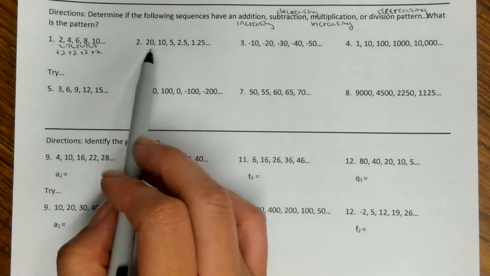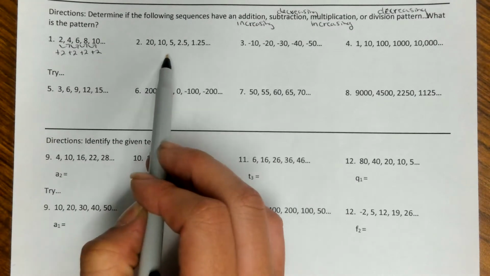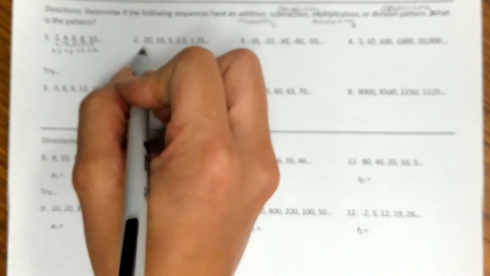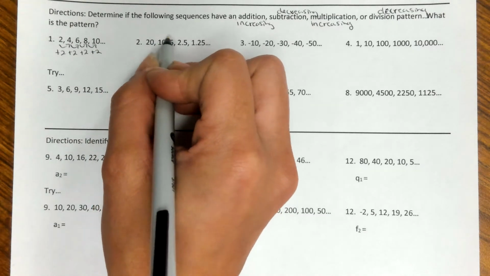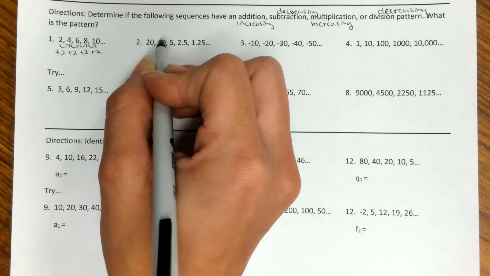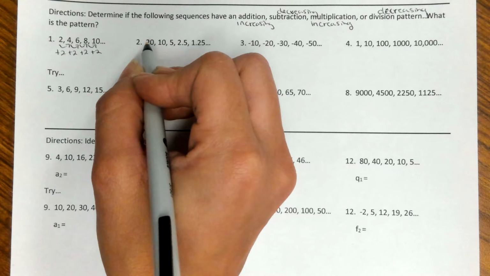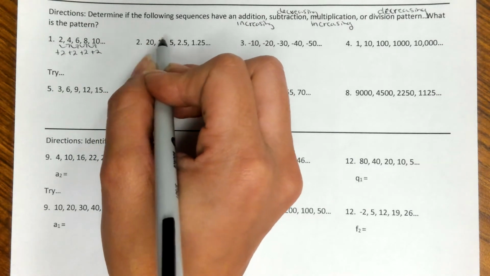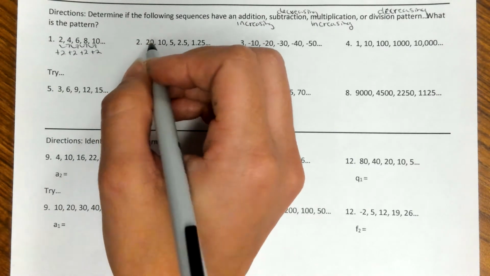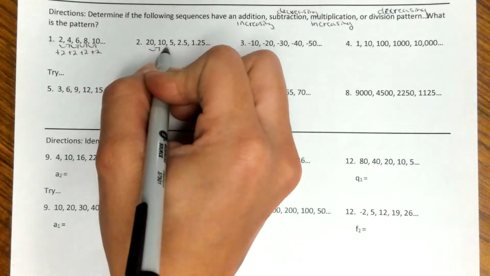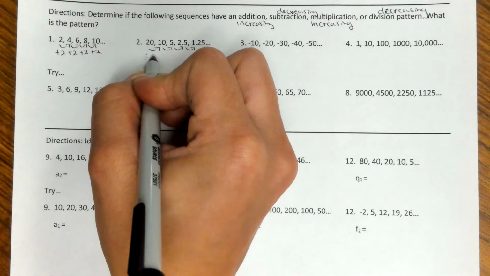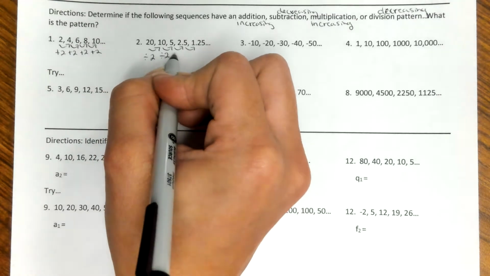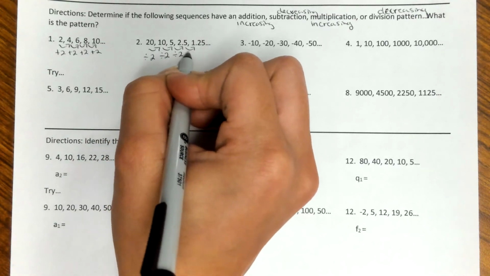So, since these are decreasing, but they're not subtracting, they must be dividing. And if you want to double check what you're dividing by, you can go ahead and take the second term and divide by the first term. Okay? And then you can see that for each of these, we are dividing by 2.